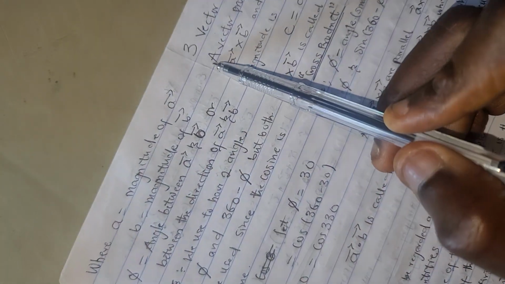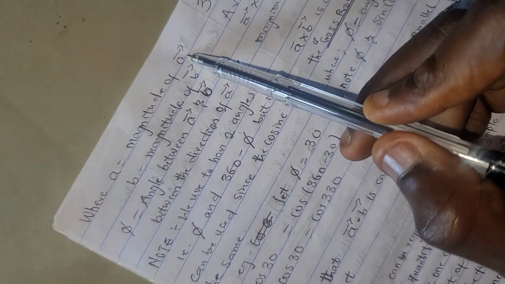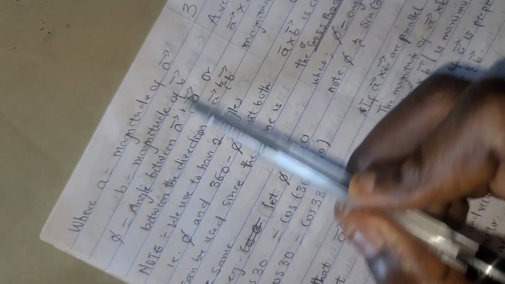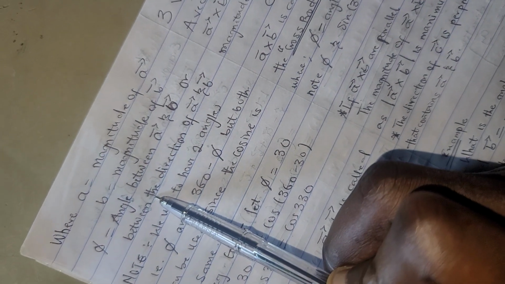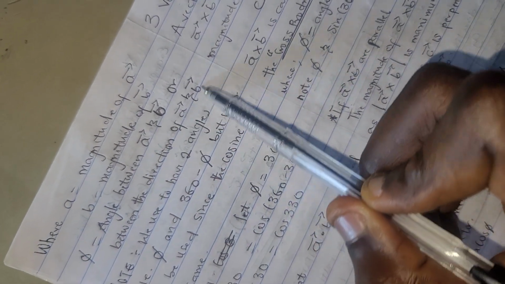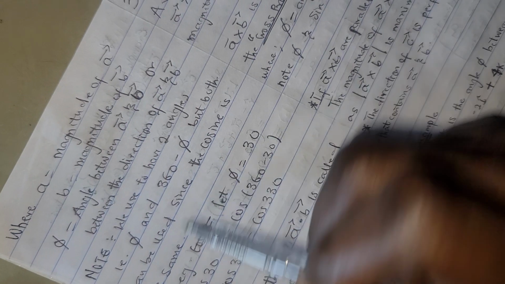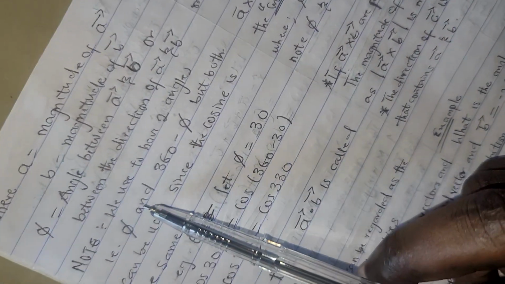Here, a is the magnitude of vector a, and b is the magnitude of vector b. The angle phi is the angle between the directions of vector a and b. Note that we have two angles here, 30 and minus 60.